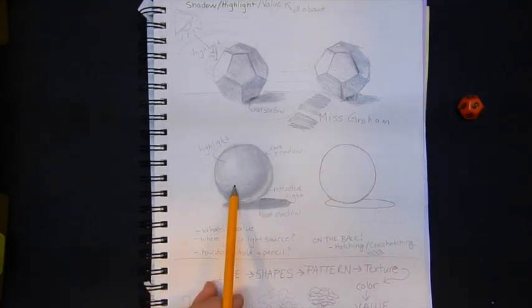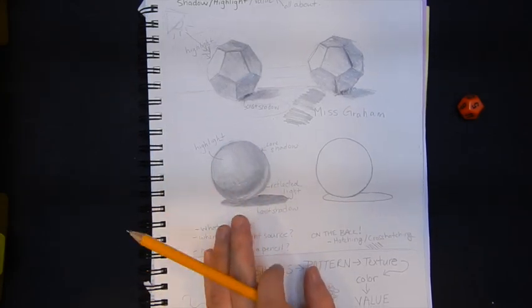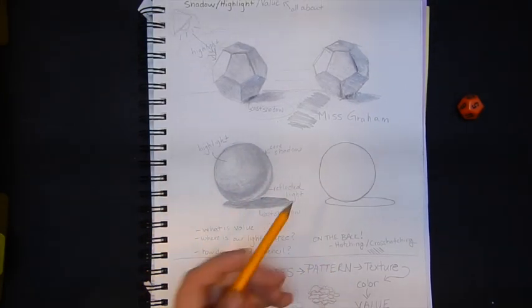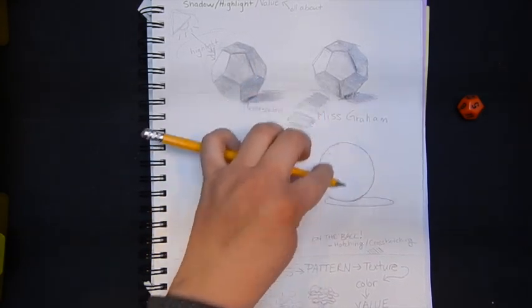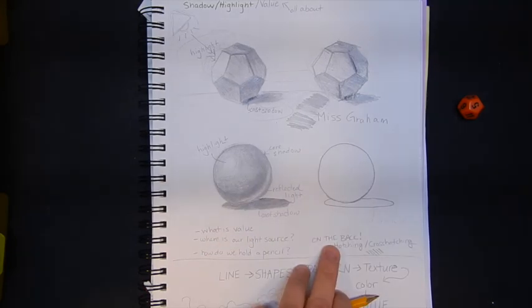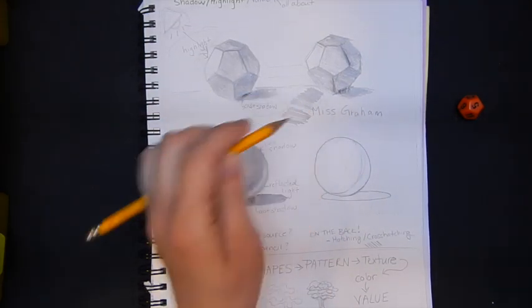Okay, so the same kind of pattern is going to work for our sphere. The only difference here is that we have a very different shaped object. So the shadows that are straight across and flat on this shape, I'm going to think about making them round, just like the shape is round.